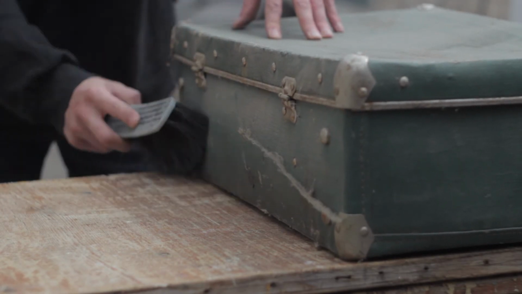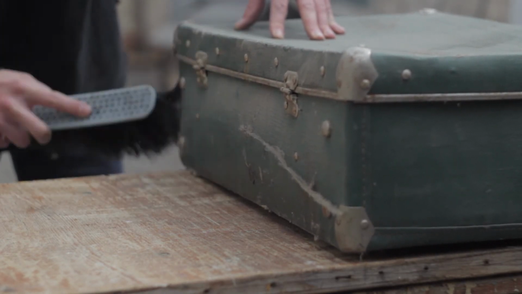First we need to clean it up a bit for a cleaner scan, but not too much, in order to keep a bit of dirty texture.